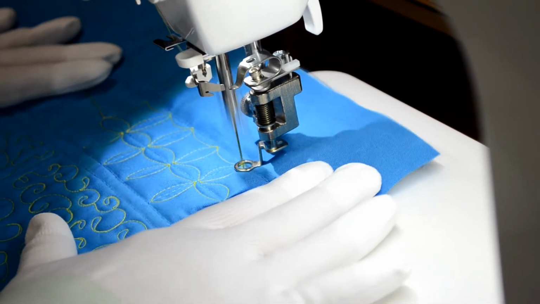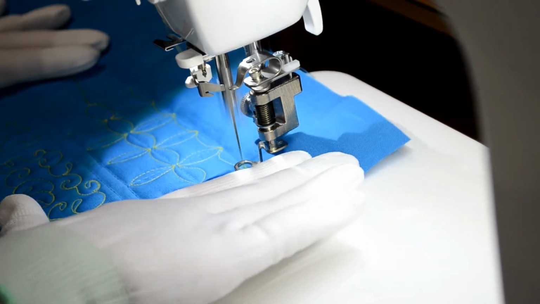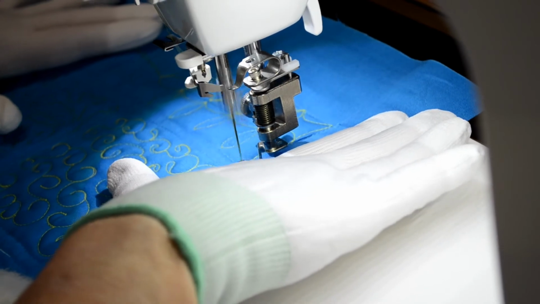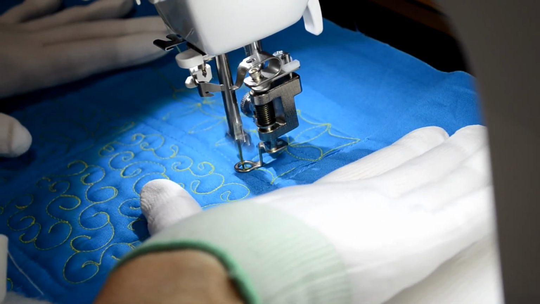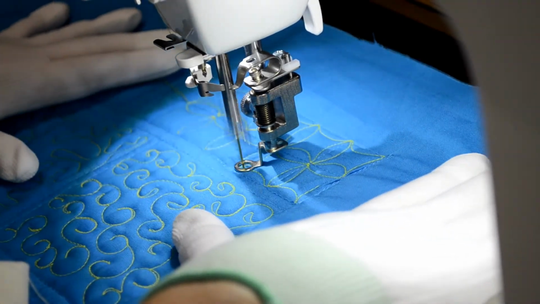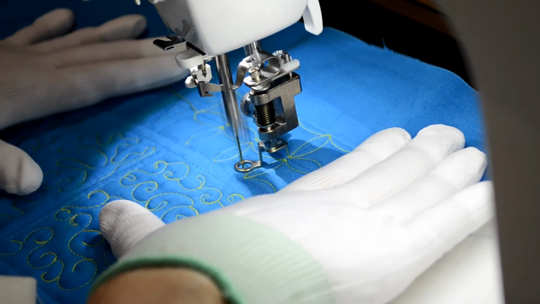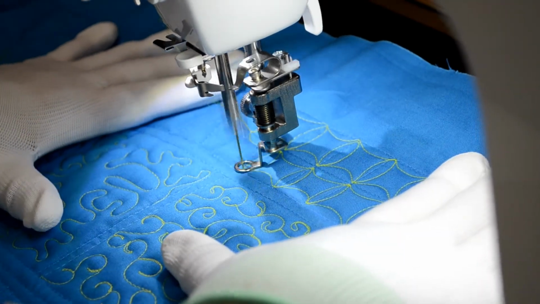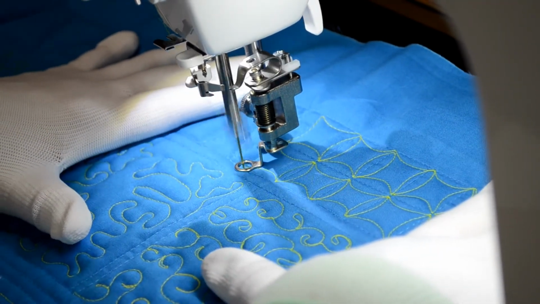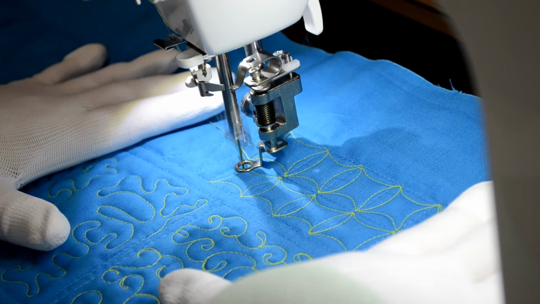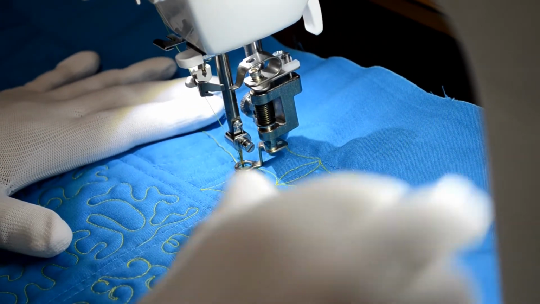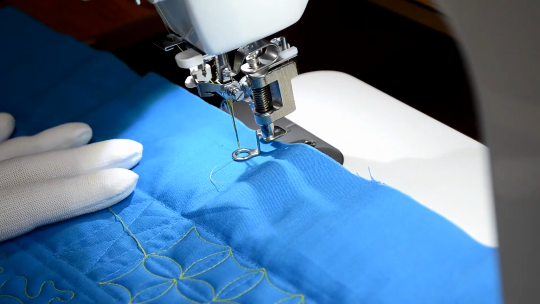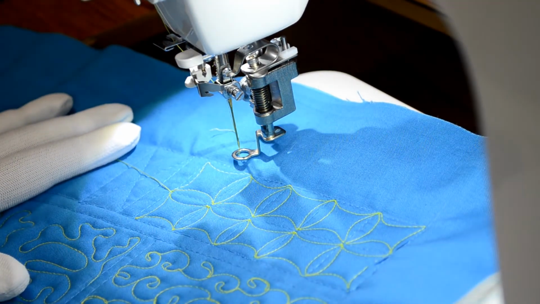And again, shallow curves. Everybody tries to do this stitch in making big puffy curves, but that makes your orange peel look worse. You just want to make nice shallow curves, and you'll end up with that.